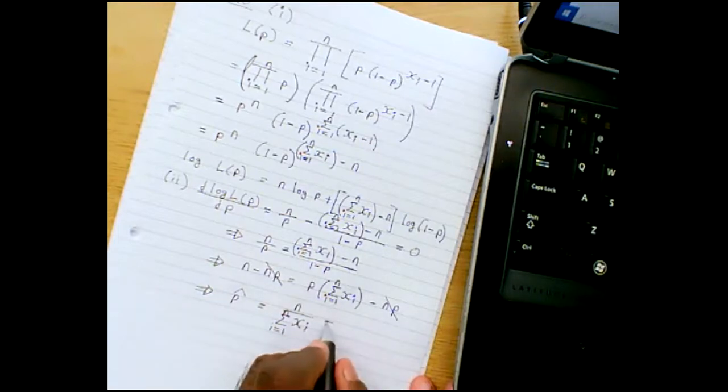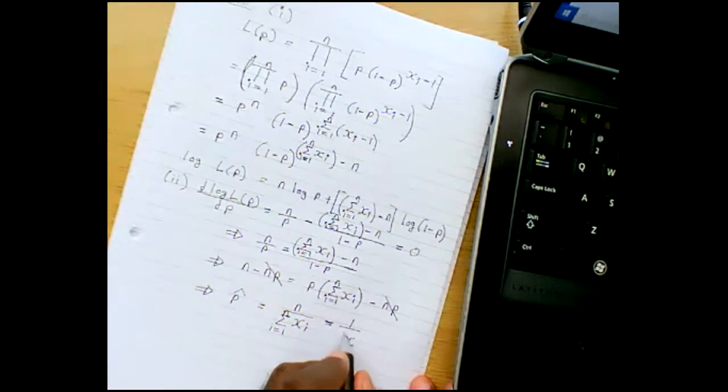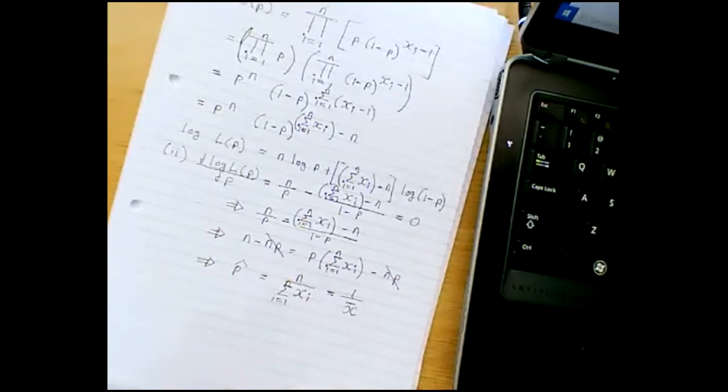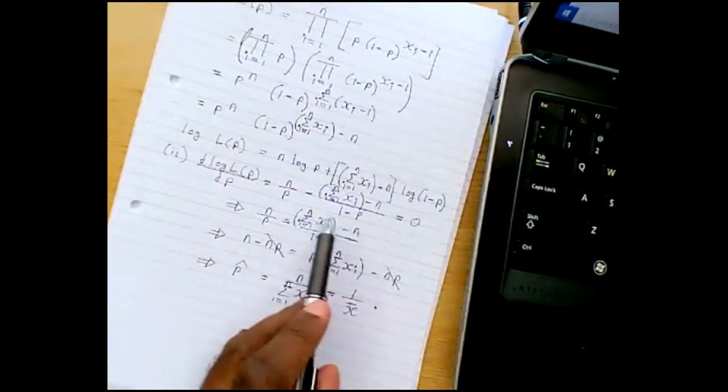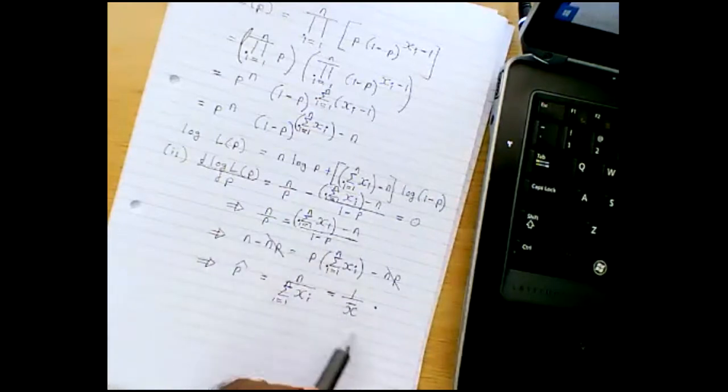Okay, and you can write this as 1 divided by the sample mean. So this is the solution for this equation. Now, to make sure that this is an MLE, you need to take the second order derivative with respect to p. So that's what I'm going to do now.